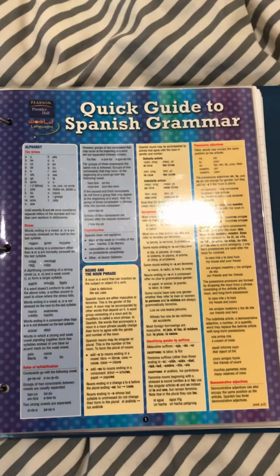And at the front, I have my little quick guide to Spanish grammar in case I forget anything. So that's my portfolio número uno.